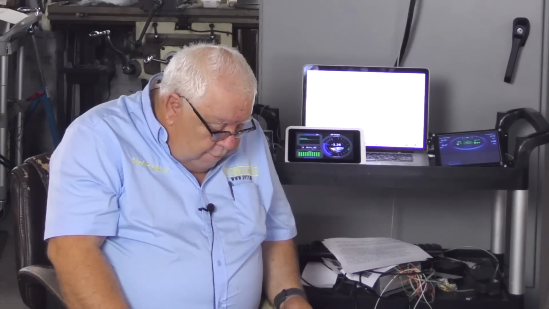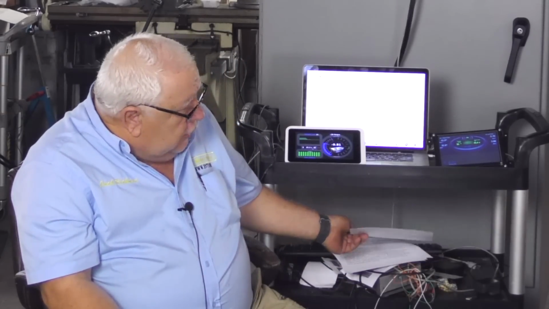But in any event, 78 kilowatt hours at 5 kilowatts is 15 and a half hours to charge on AC at 110 amps.